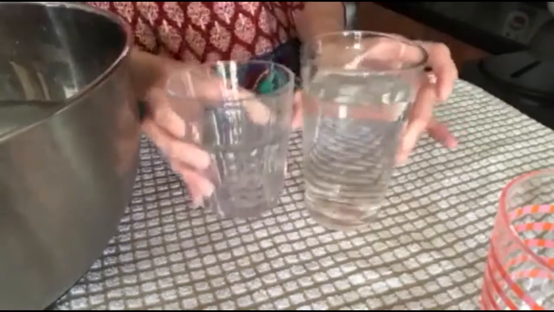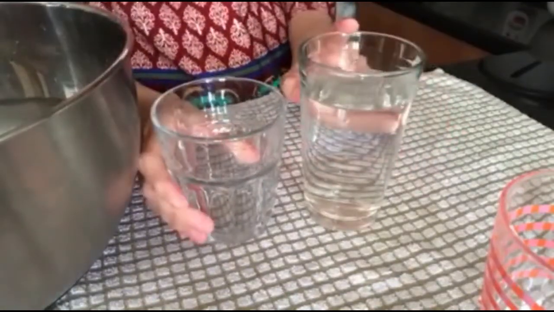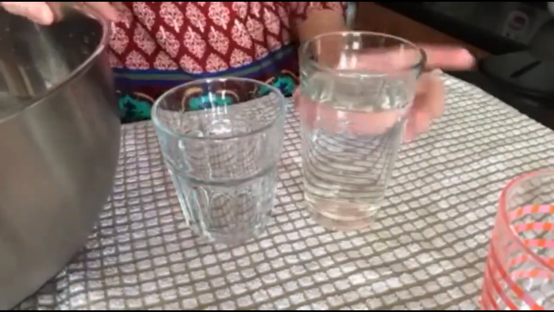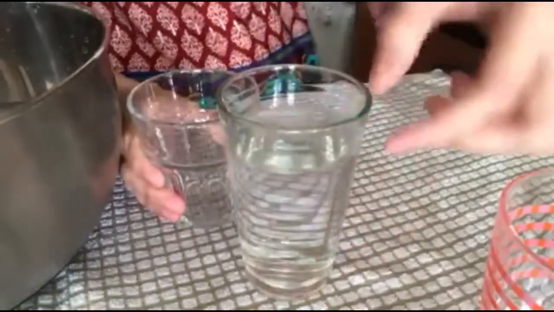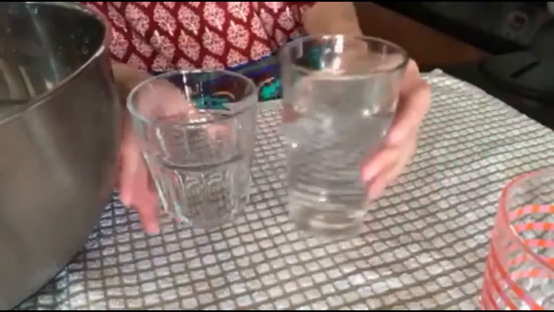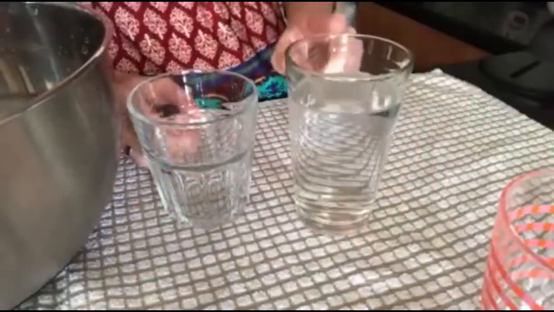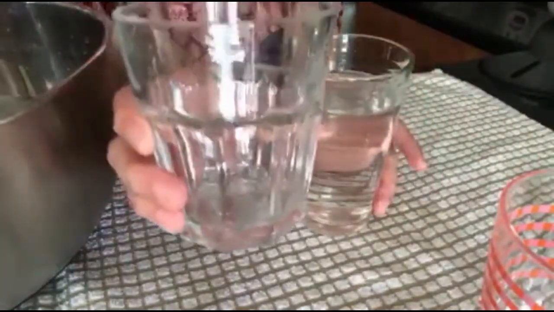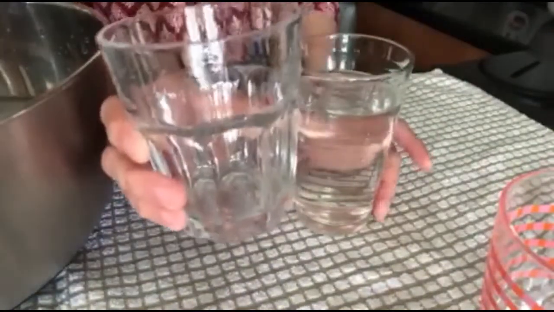Now when I transfer it to the other container, if you look at the big container, the tall glass, we still have more space to fill up. So it means this container has more capacity than this small container, right?